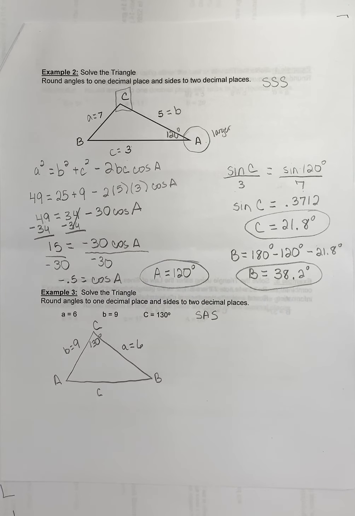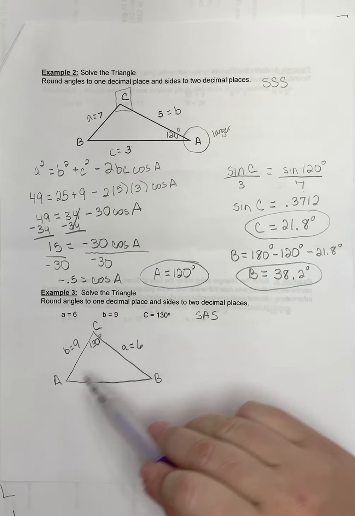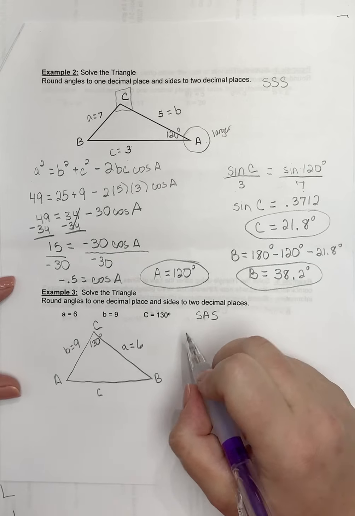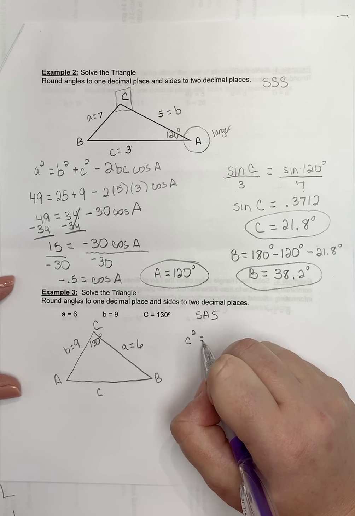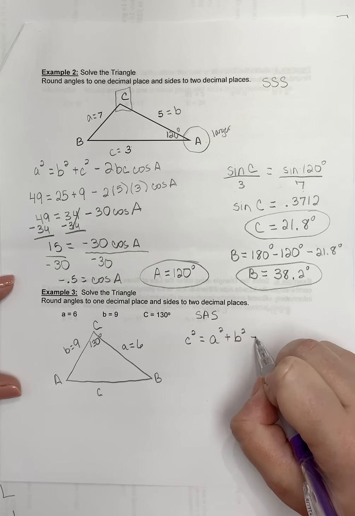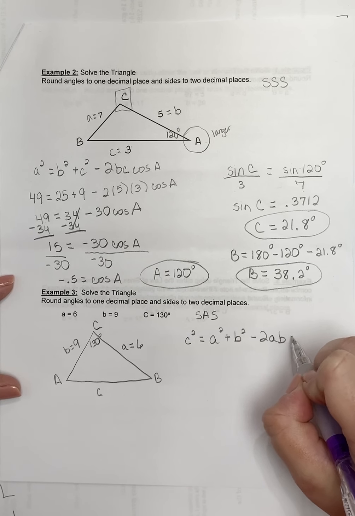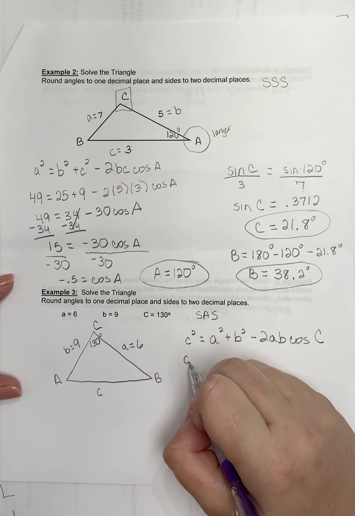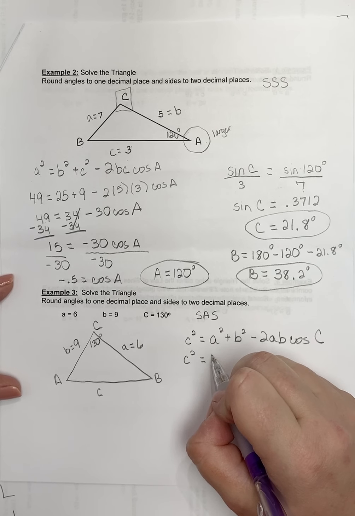That's a law of cosines. And again, if you weren't sure about that, I have to use law of cosines because I don't have all the information for a particular letter. Okay, so let's solve for side C. In the law of cosines, solving for side C, we use this formula. We have all of that information, so we're going to plug it right in.